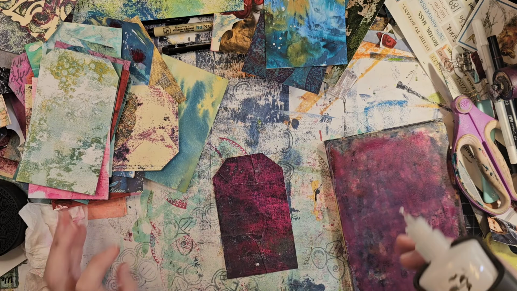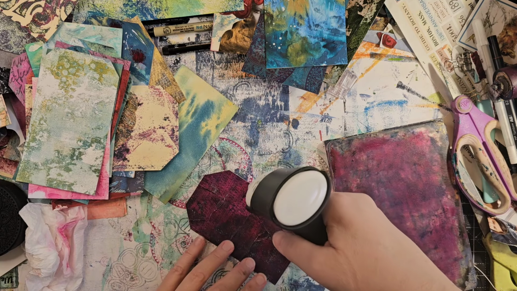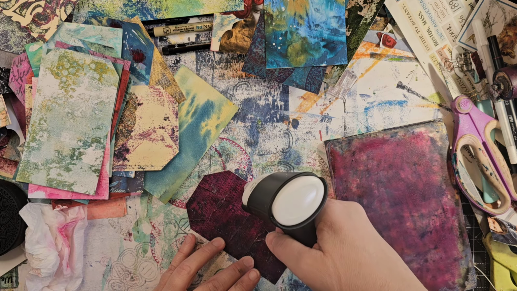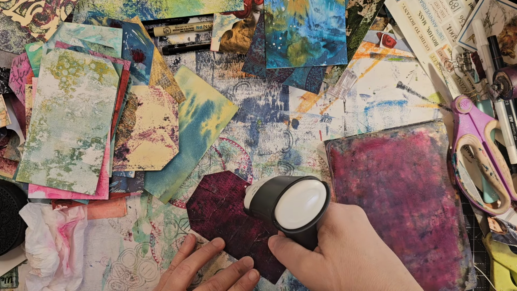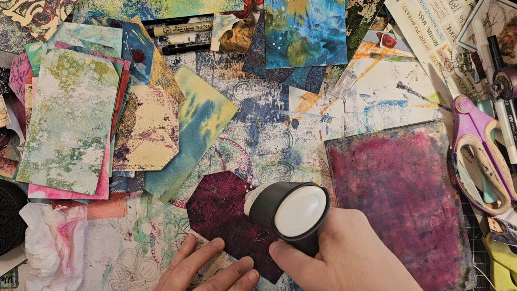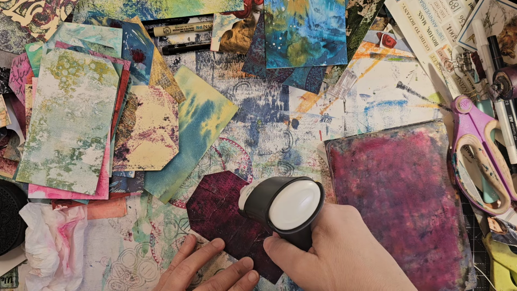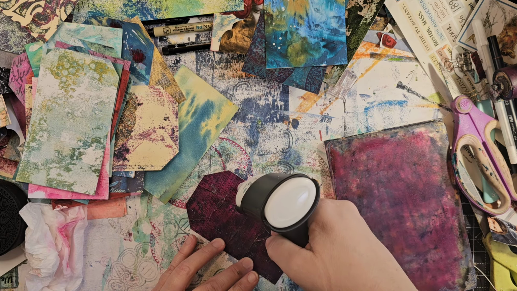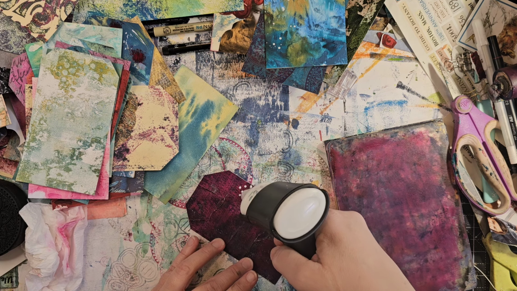Ooh, you know what? Should we try this? I'm just kind of doing dots of glue, and then I'll let the glue dry. And then we'll have some texture once it dries.